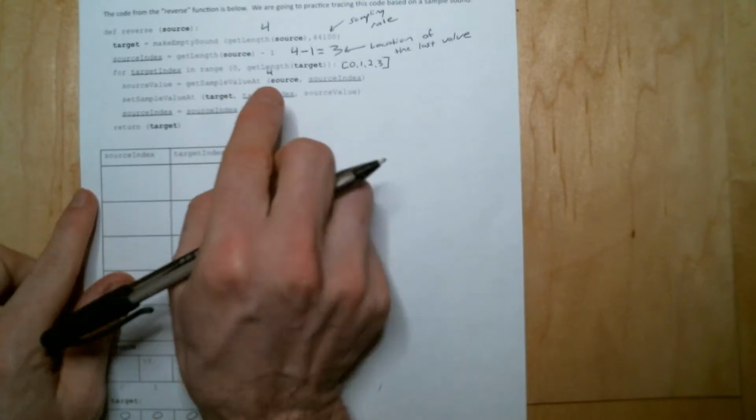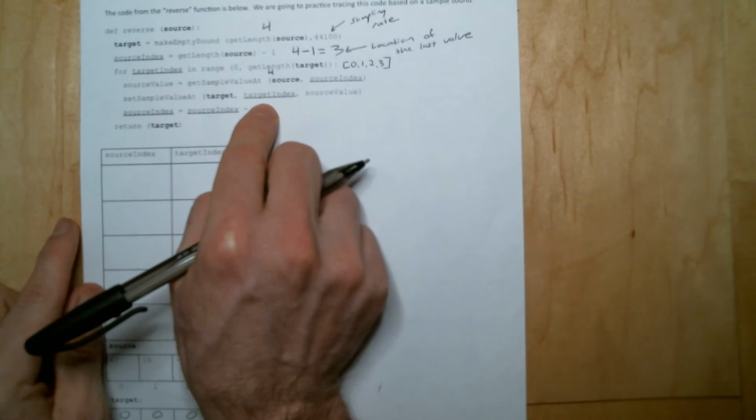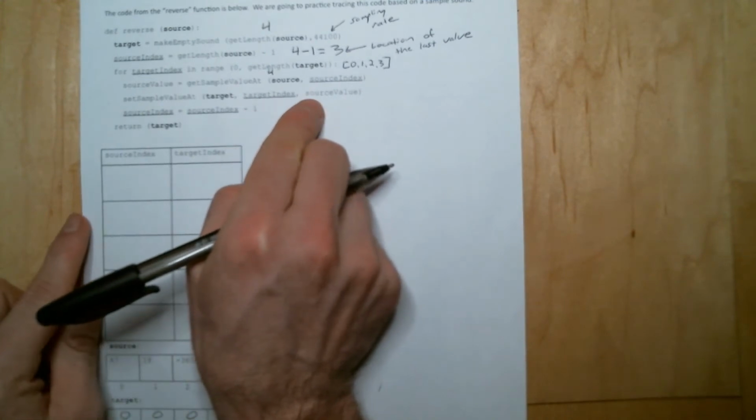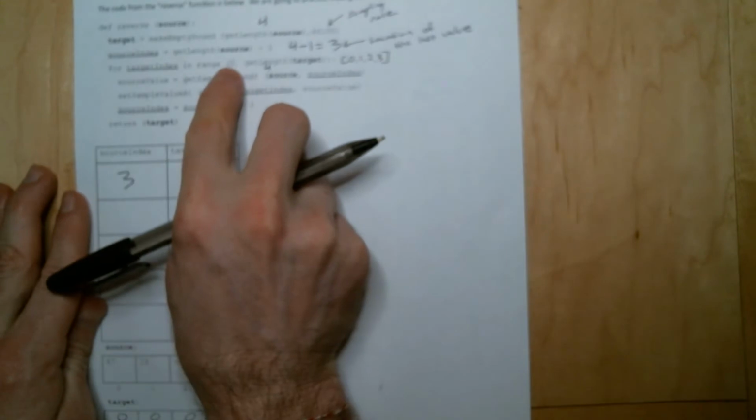Then we're setting the sample value at the target. We're using the target index, which starts at 0, and we're setting it to the source value. So again, the source index is starting at 3, length minus 1. The target index is starting at 0 because our range was from 0 to the length.